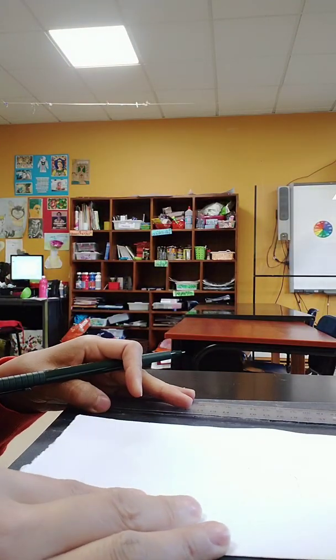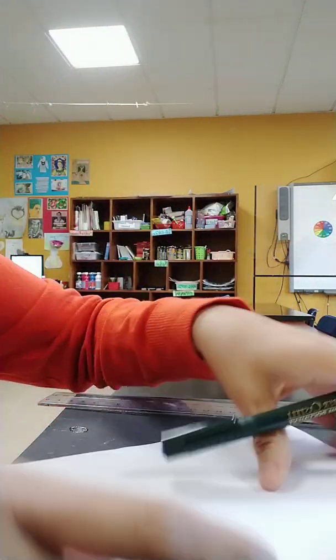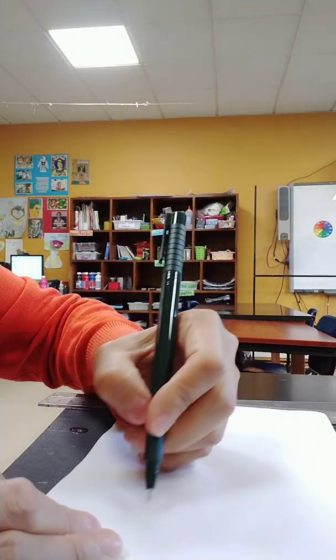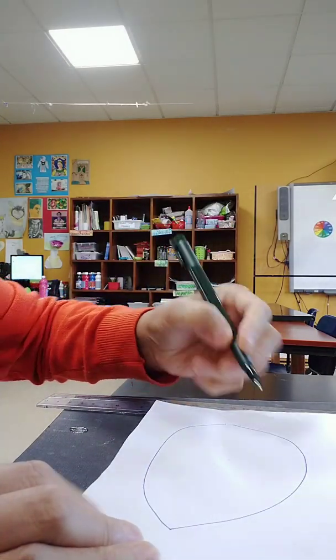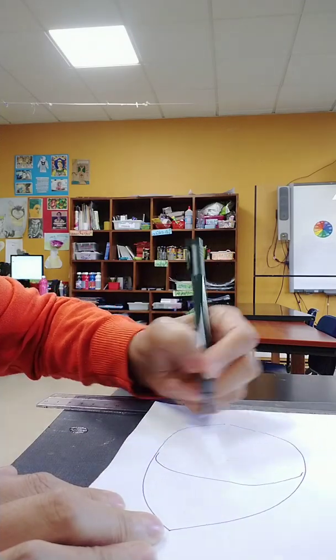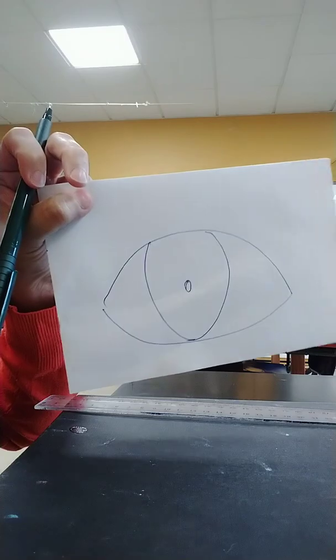So let's say I would like to draw an eye. Let's make it a little interesting, right? So I will draw a giant eye on this side. We know that that is sad, then happy, right? And then a circle for the iris, right? A little circle. So this is it. Very simple, right?